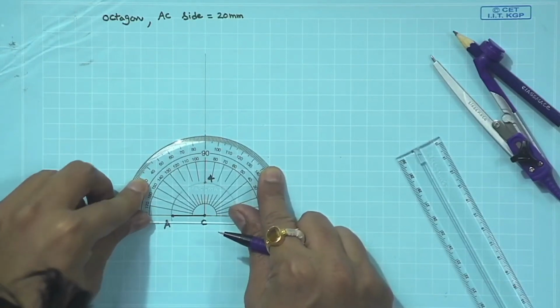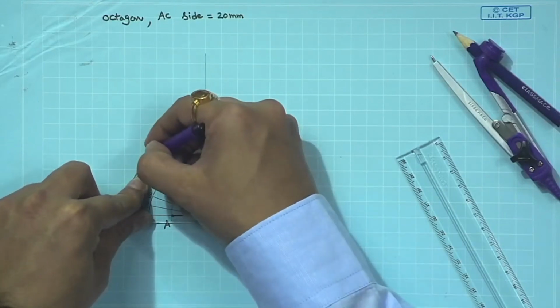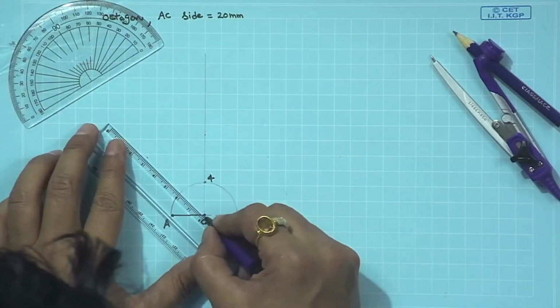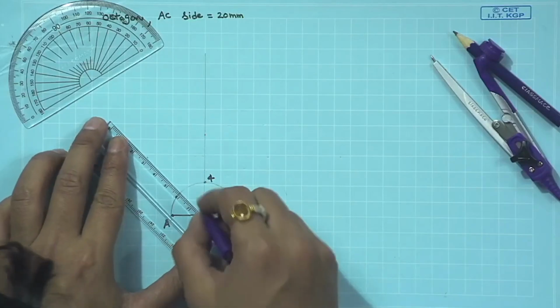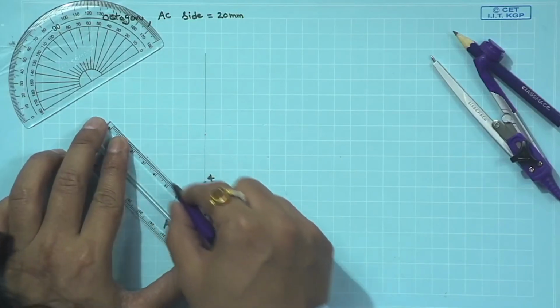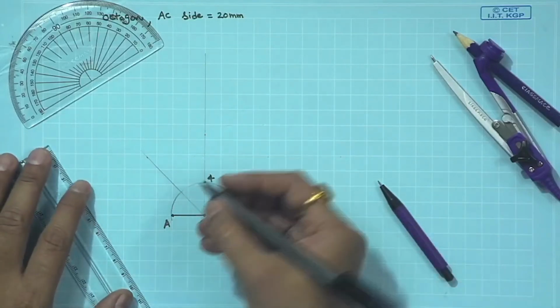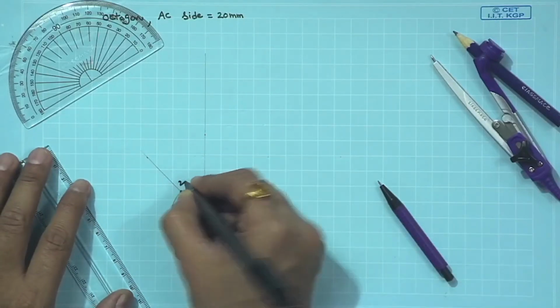This is the 90. So, 45 degrees. To locate point 2.